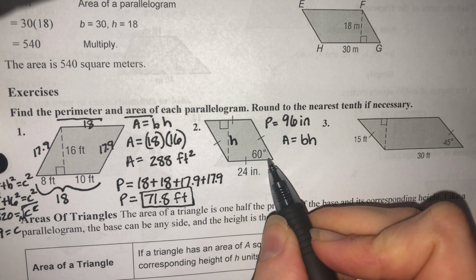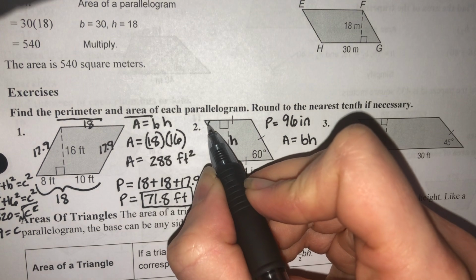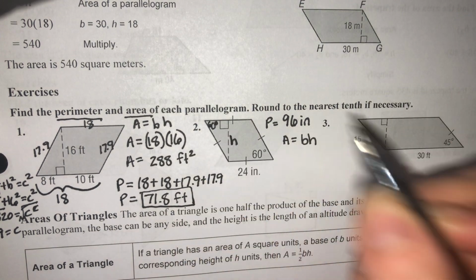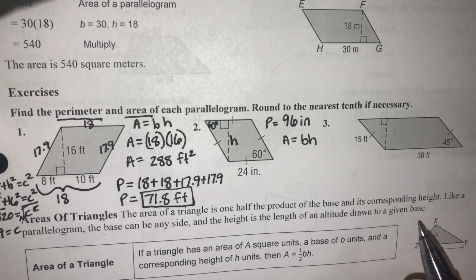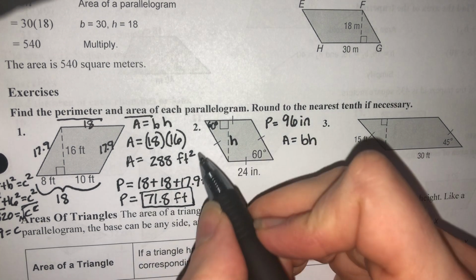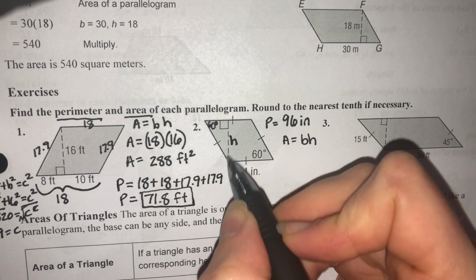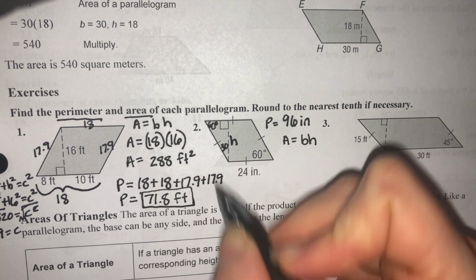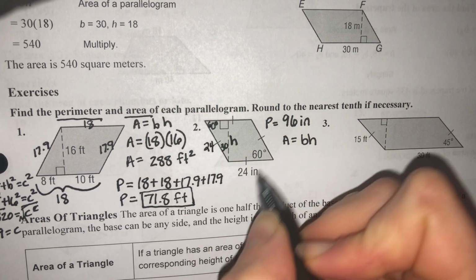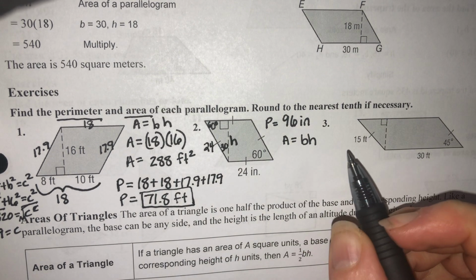We do know that this angle is 60 degrees, and opposite angles of a parallelogram are congruent. We learned that back in December. And this hypotenuse of this special 30, 60, 90 right triangle is 24 because all the sides are congruent.